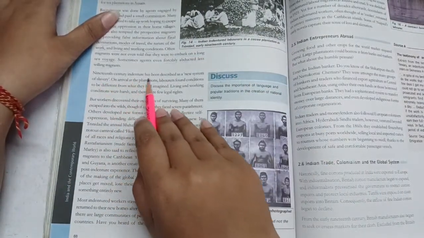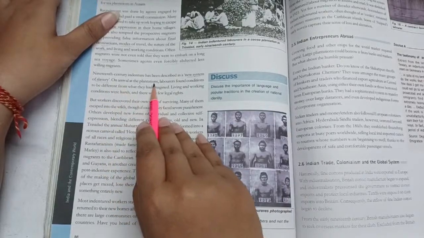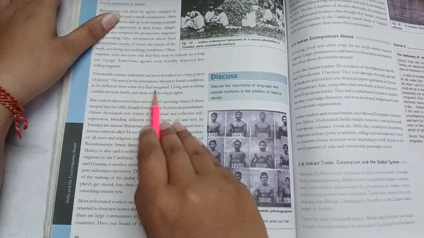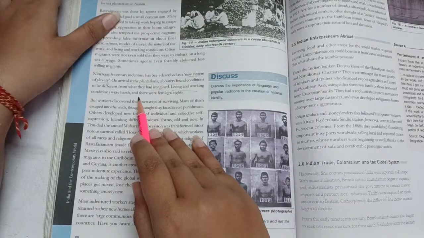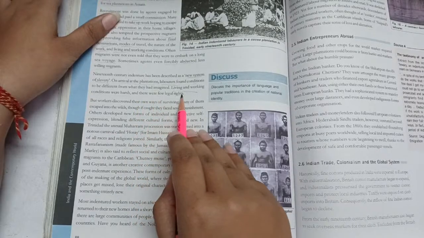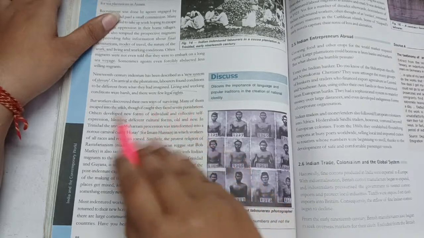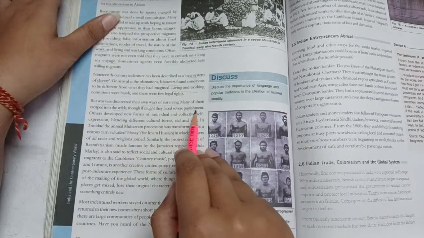19th century indenture has been described as a new system of slavery. On arrival at the plantations, laborers found conditions to be different from what they had imagined. Living and working conditions were very harsh, and there were few legal rights. But workers discovered their own ways of surviving. Many of them escaped into the wilds, though if caught, they faced severe punishment.